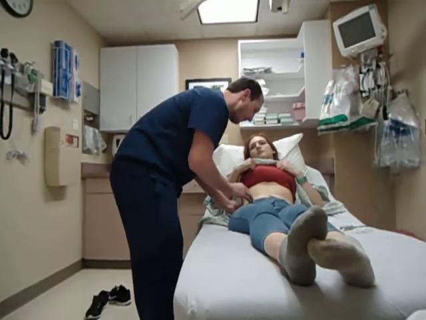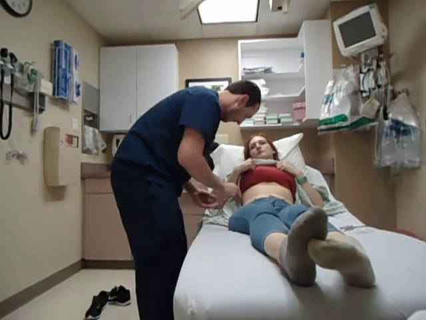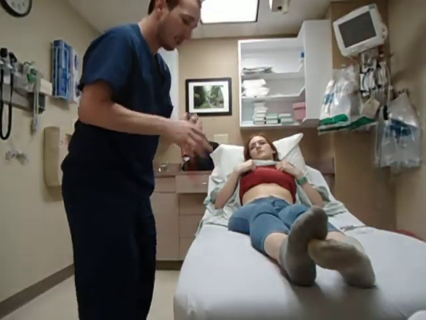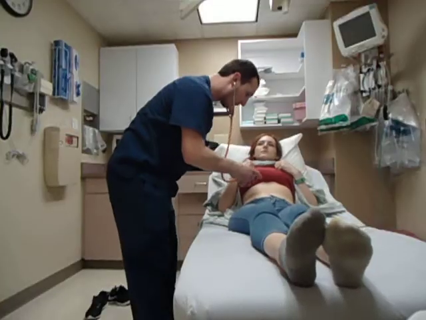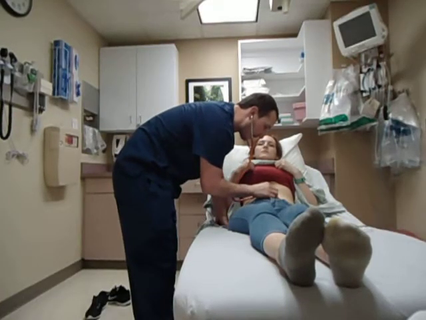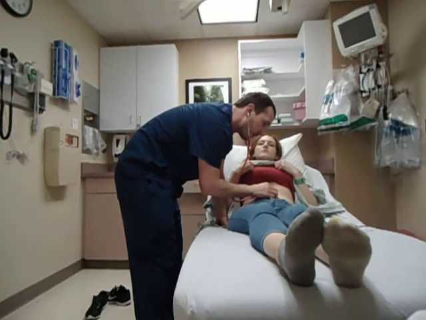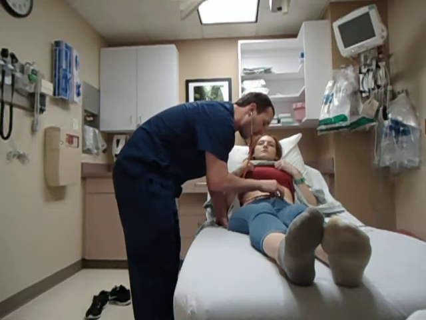And then I guess I need to listen to her arteries here. I'll go ahead and listen to her aorta. And I'm listening for any bruits as well. And her renal arteries.